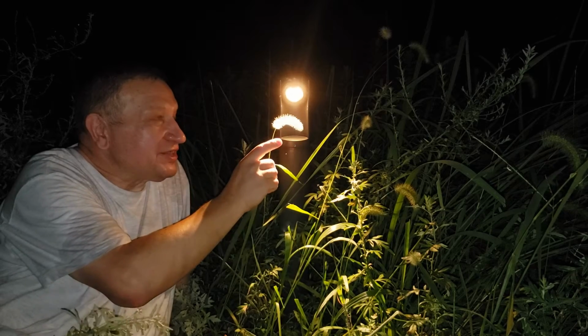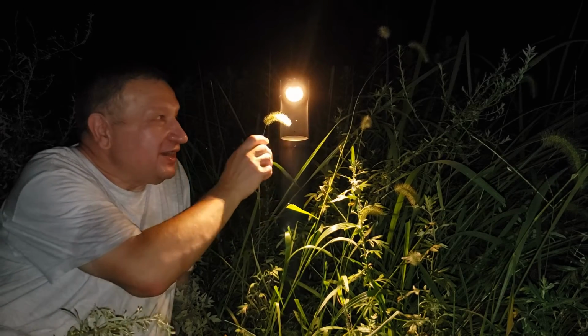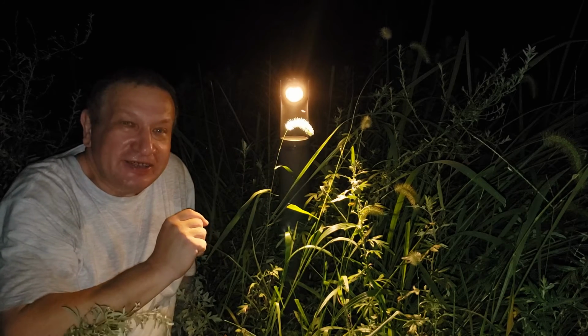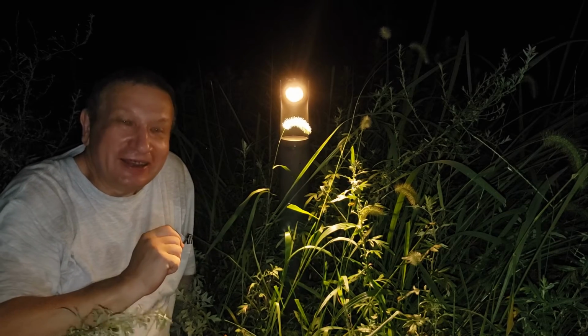So you can see how the inflorescences are contracted. They are small and curved and quite dense, and this is the foxtail, or Setaria, one of the few recognizable grasses. Grasses are extremely complicated if you want to study them, and one of the reasons is that they have very simple flowers.